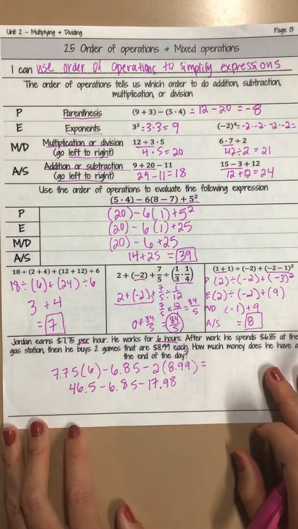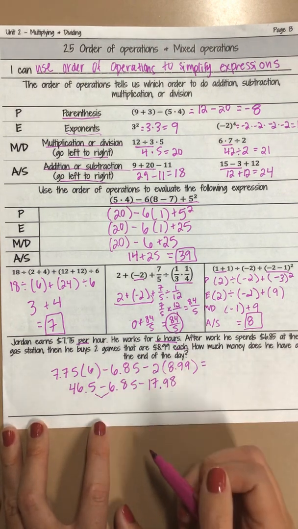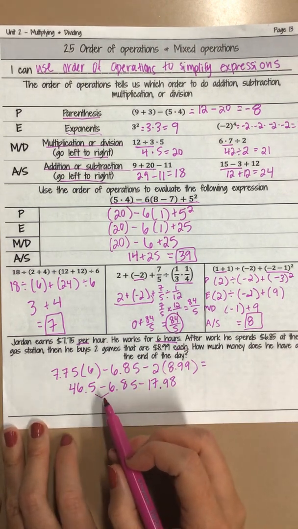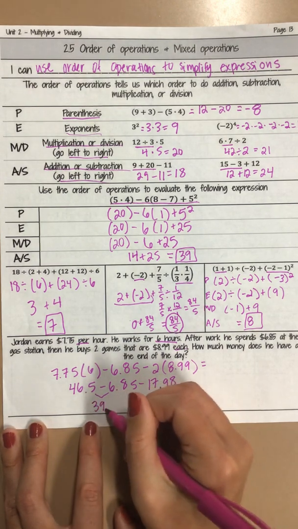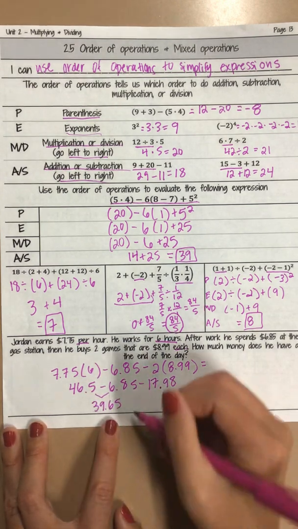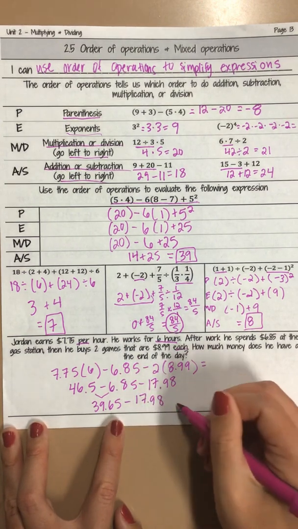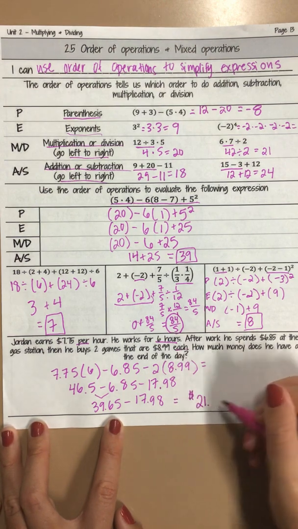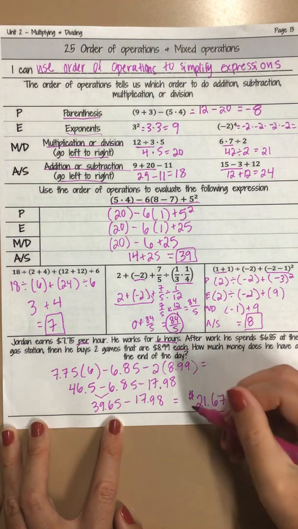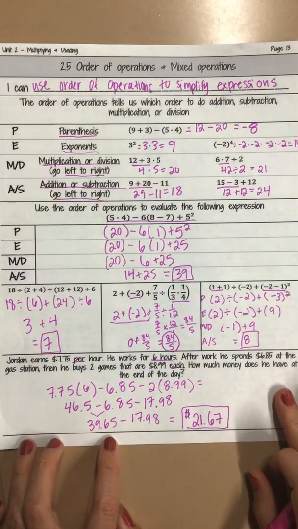As you can tell, it's just subtracting. So we'll go ahead and do that. I would do these two first. Do 46.5 minus 6.85. And you should get 39.65. And then minus 17.98. Final answer should be $21.67. And that is all for your notes today.